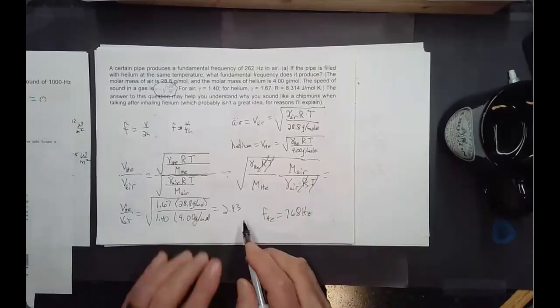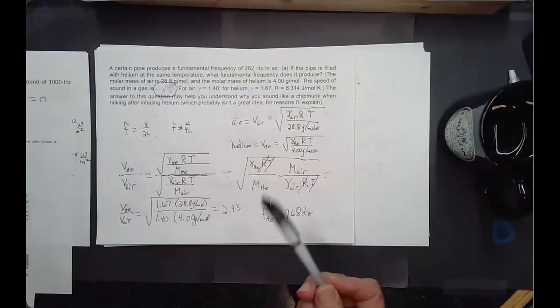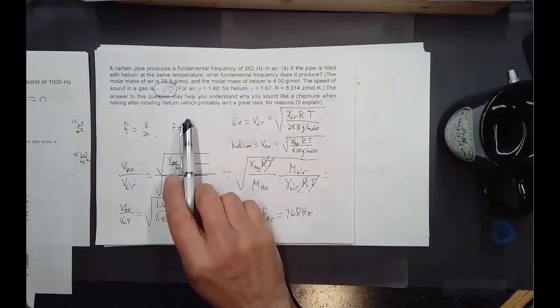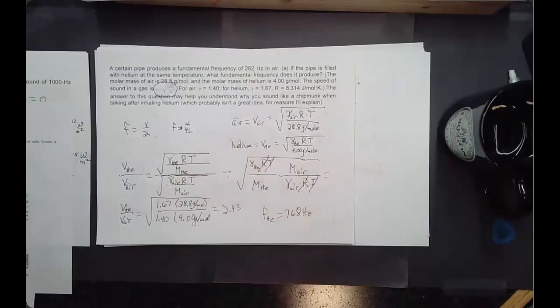Since it's something that's almost 3 times as much, that would be an octave and a fifth above the frequency of that other one. So quite a bit higher. And that's why people sound like chipmunks when they inhale helium and talk. Which I say probably isn't a great idea for reasons I'll explain.